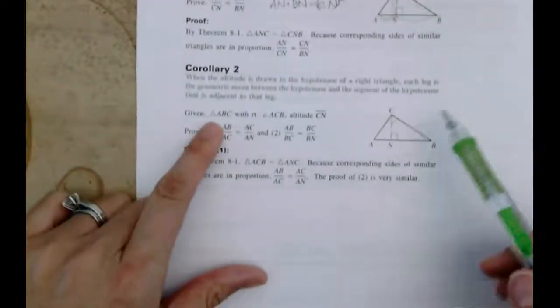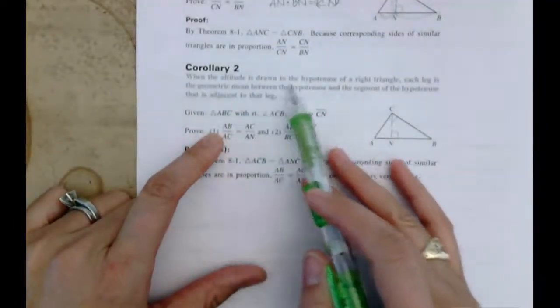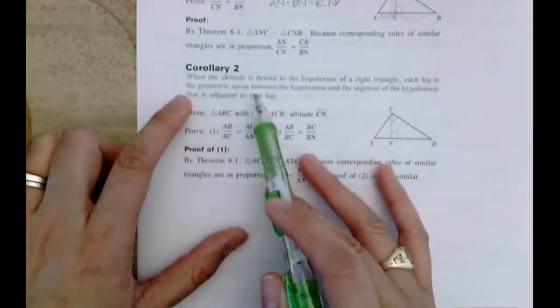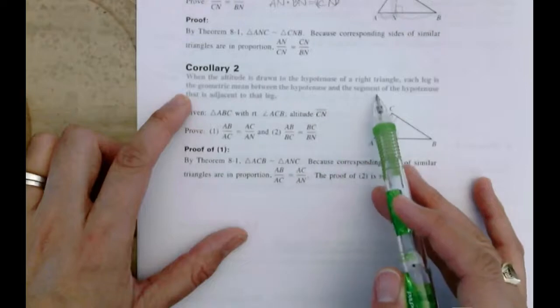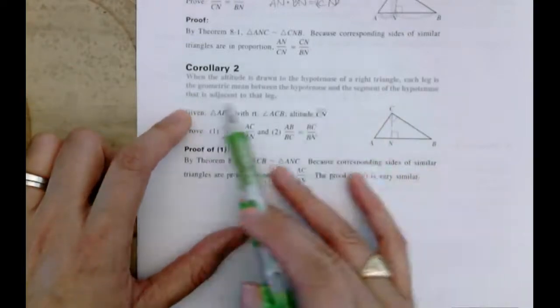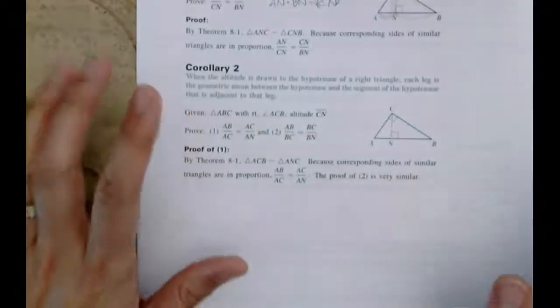Corollary 2. When the altitude is drawn to the hypotenuse of a right triangle, each leg is the geometric mean between the hypotenuse and the segment of the hypotenuse that is adjacent to the leg. That may not mean anything to you.